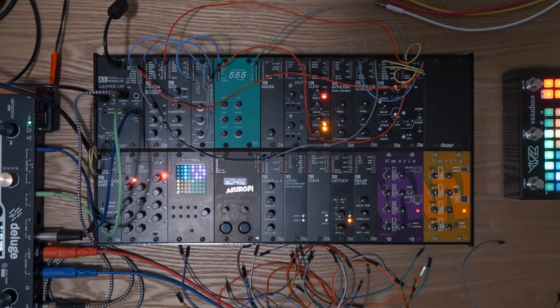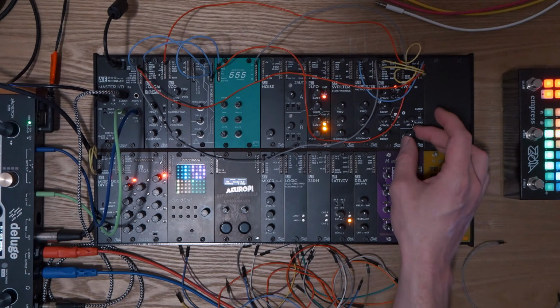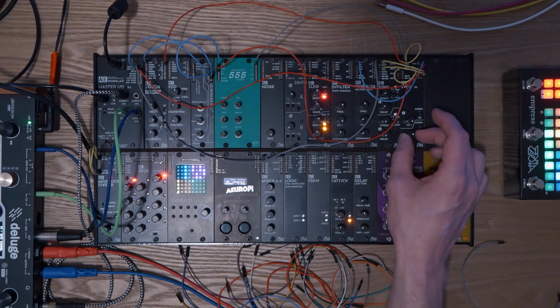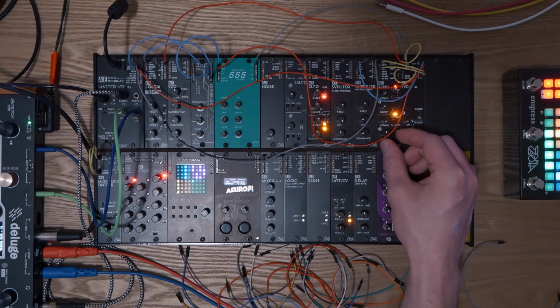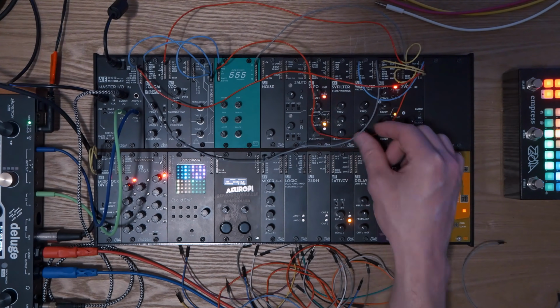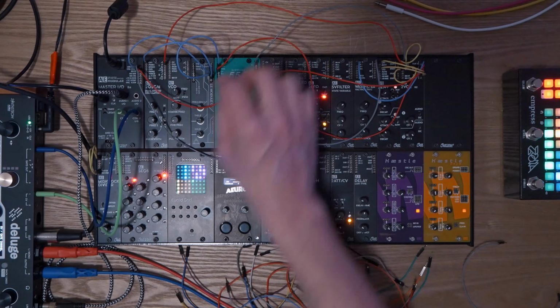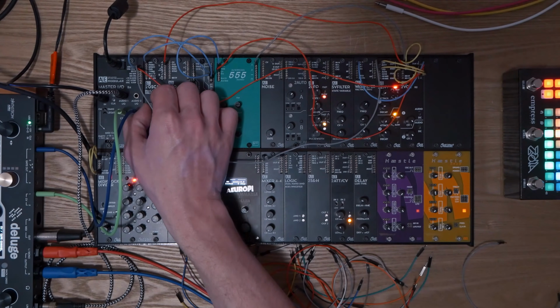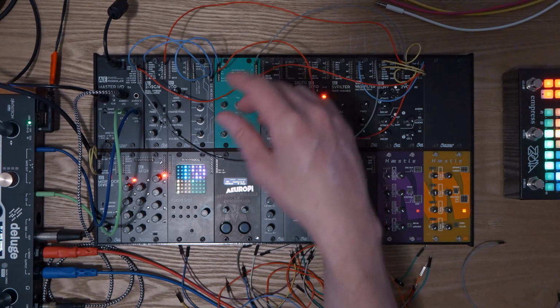Great. So that's just our 555 that we're hearing. Let's turn up the exponential input. We'll turn up the volume on our modulating oscillator and play around with the envelope. Cool. So we can play around with the pitches of these. And just so it's a little more prominent, let's try exponential instead.